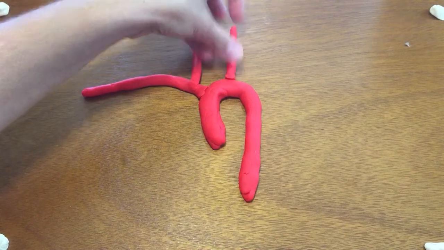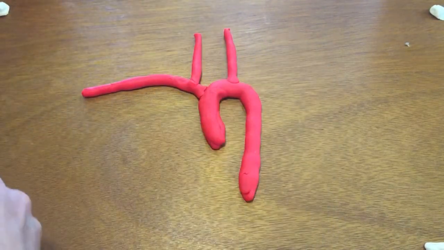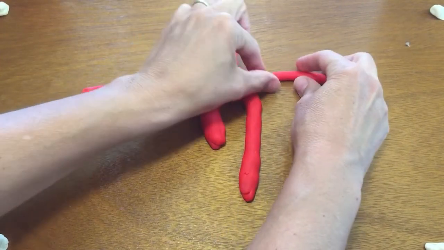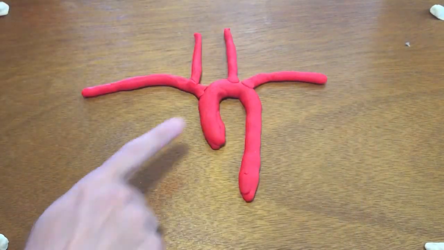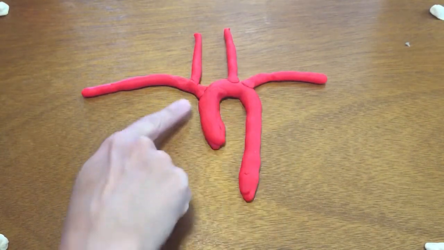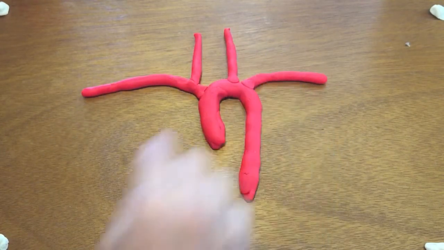Then we have the left common carotid coming directly off the aortic arch and the left subclavian artery coming off the aortic arch. Remember A, B, C, S, right? So aorta, brachiocephalic, common carotid on the left, subclavian on the left.